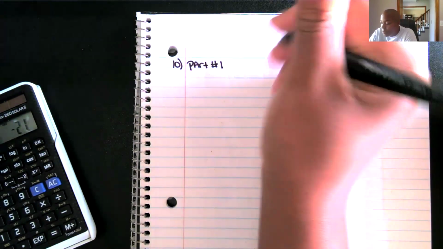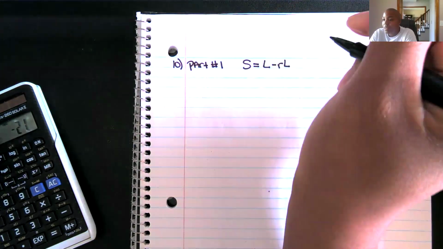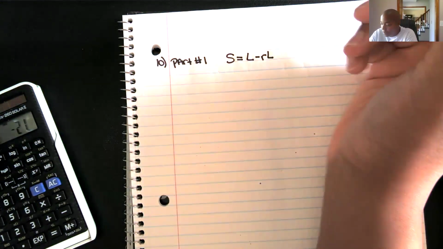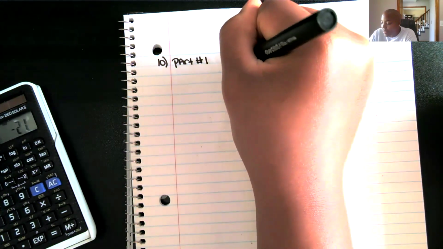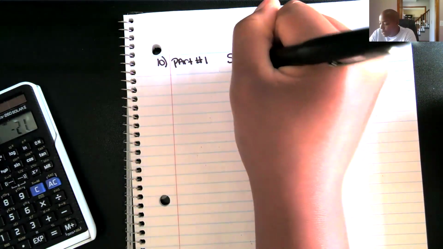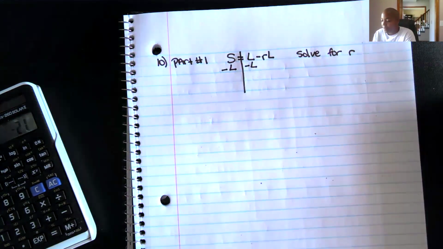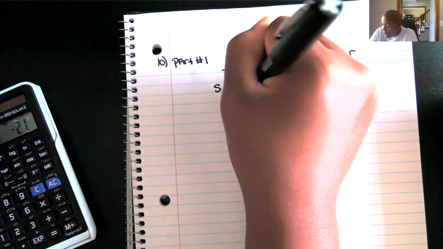Okay, so first step, let's do part 1. We're going to solve for R. So our formula is capital S equals L minus RL. What we've been doing this entire time, we're going to get that variable term by itself. First, we're going to subtract L on both sides. We have S minus L is equal to RL.